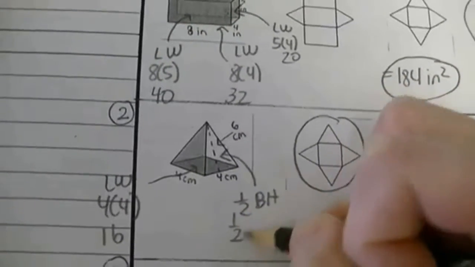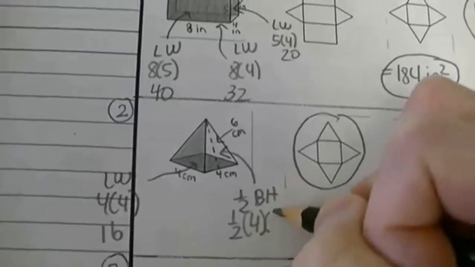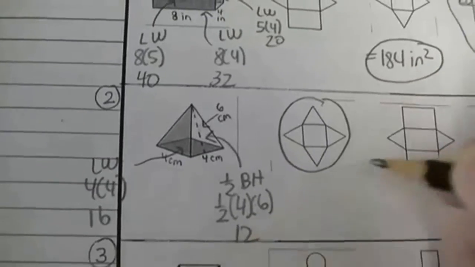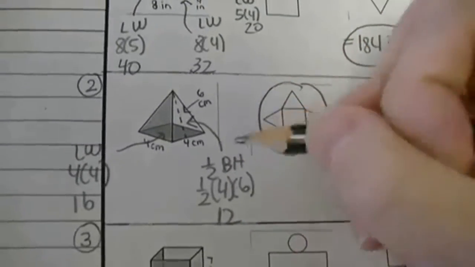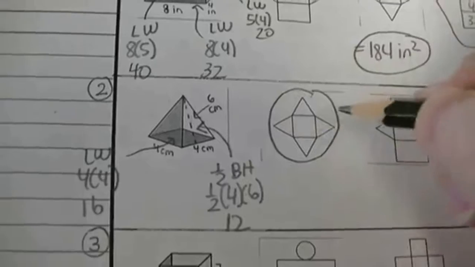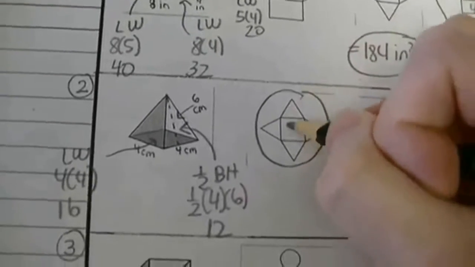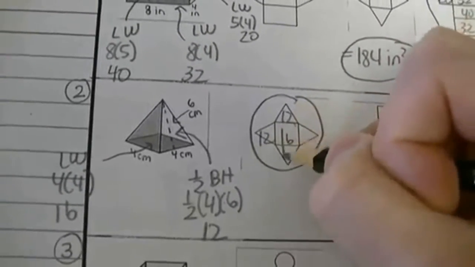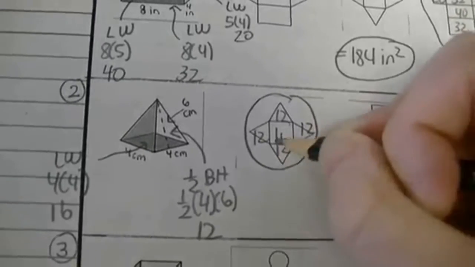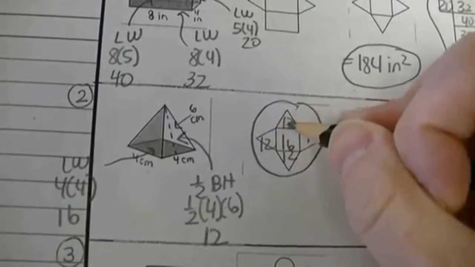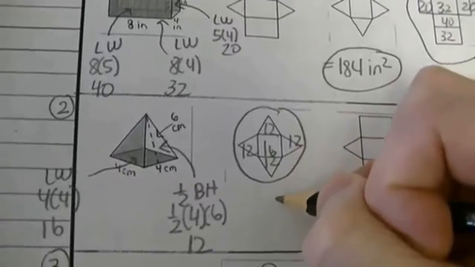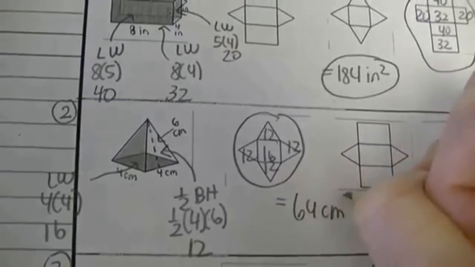So 1/2 base times the height of it. That would equal 12. Now I'm going to fill in on the net so I account for all of the sides, because we're finding surface area, not lateral surface area. So I can go 4 times 12 to get 48, plus that 16, and I get 64 centimeters squared.